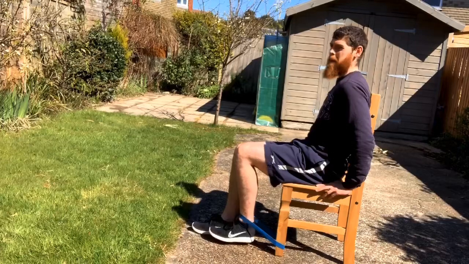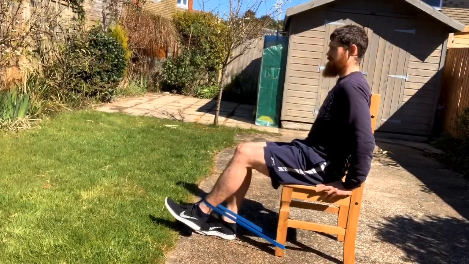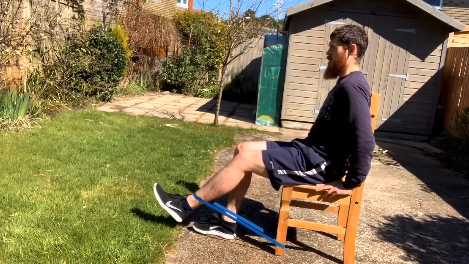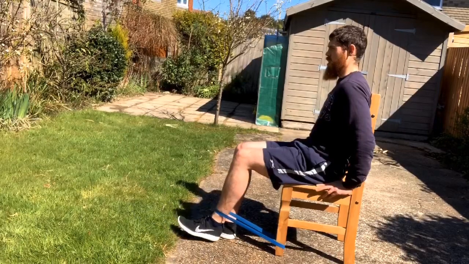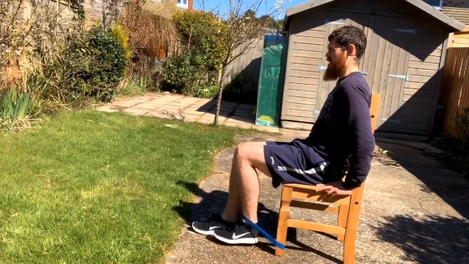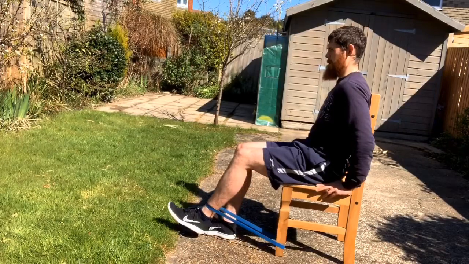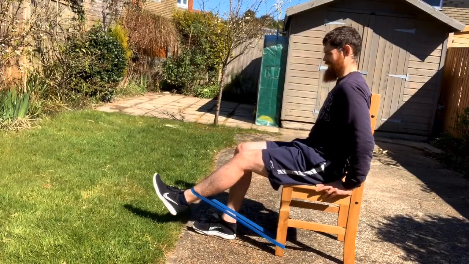You want to kick the leg out so it's almost straight, just before it's almost straight. And then you want to bring it all the way back until it's almost completely relaxed. You don't really want to let it completely relax. You want to keep that muscle under tension the whole time.